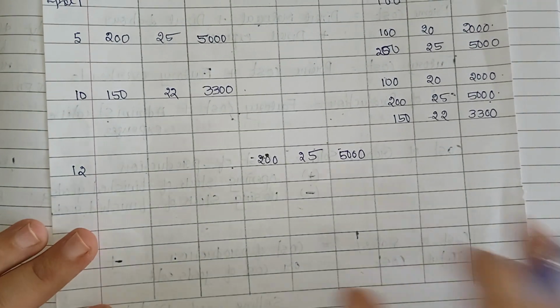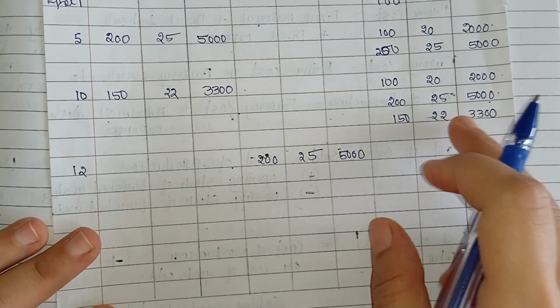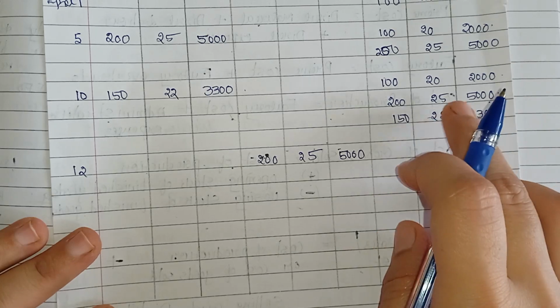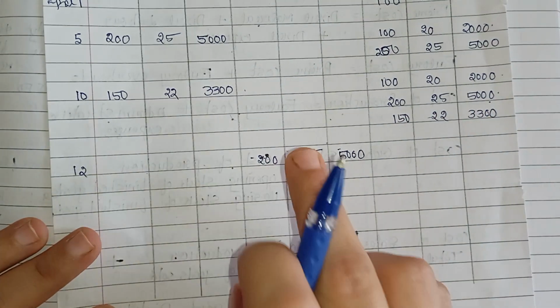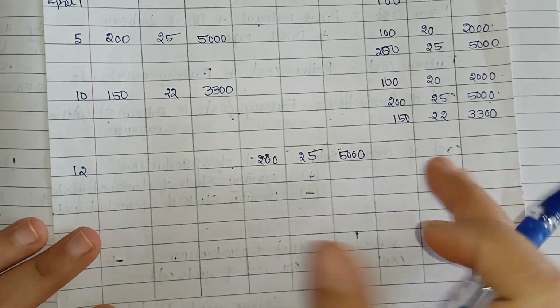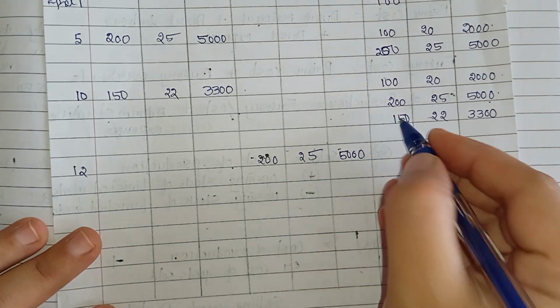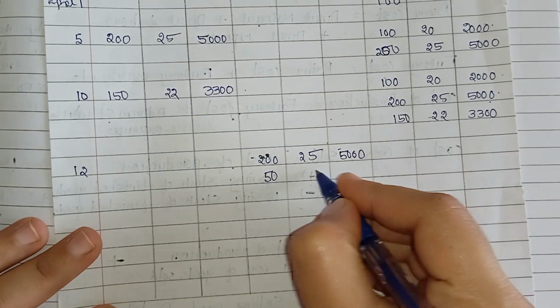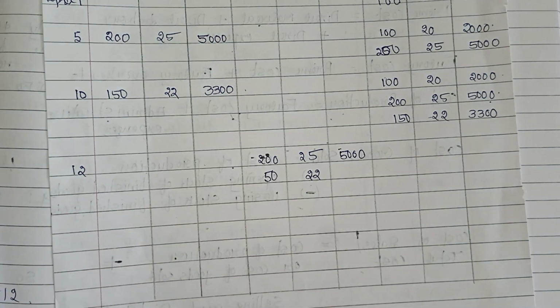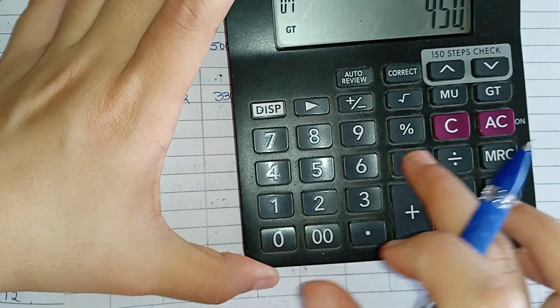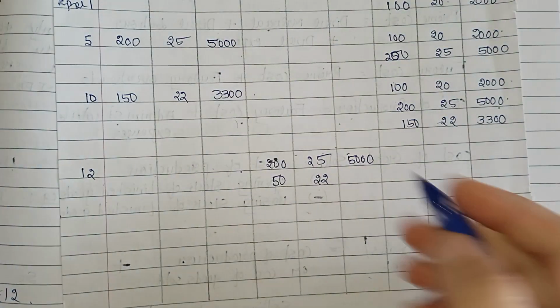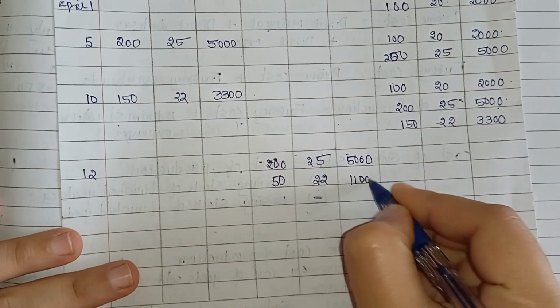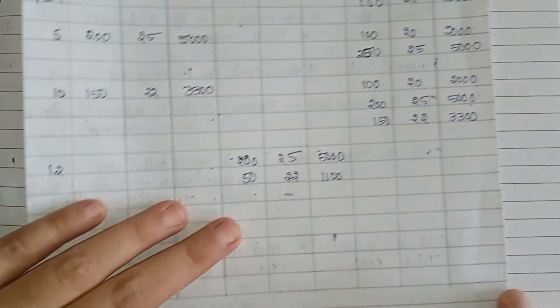After that, the second costliest purchase price is 22. We issued 200, still we need to issue 50 units, right? So out of 150 units, issue 50 units at the rate of 22. 50 into 22, how much? That is rupees 1100. I hope this is clear to you all.